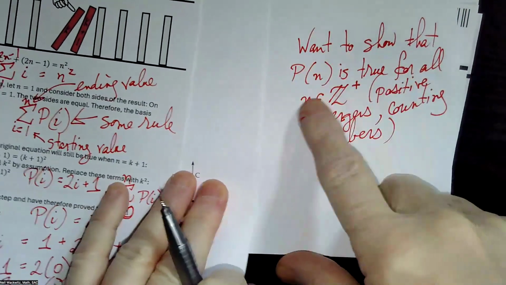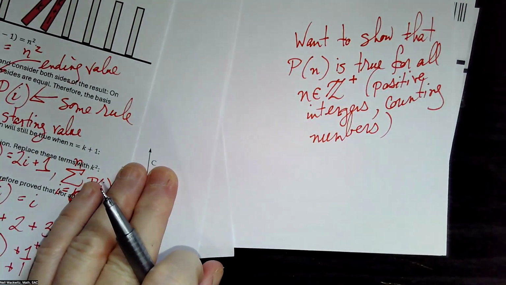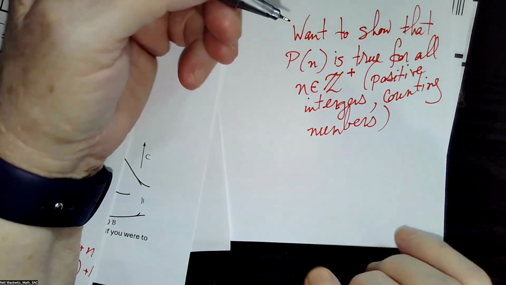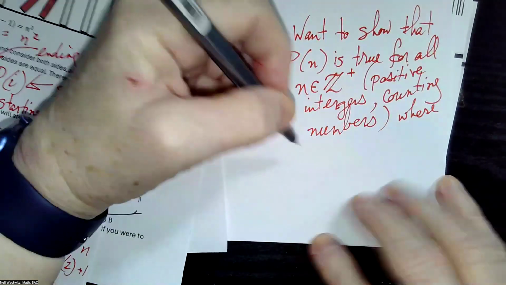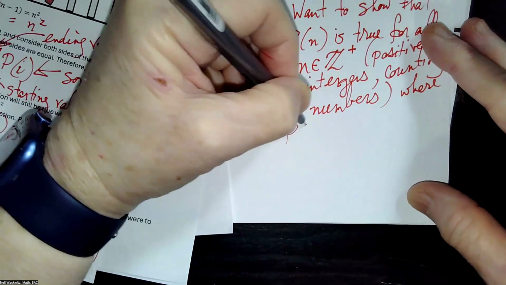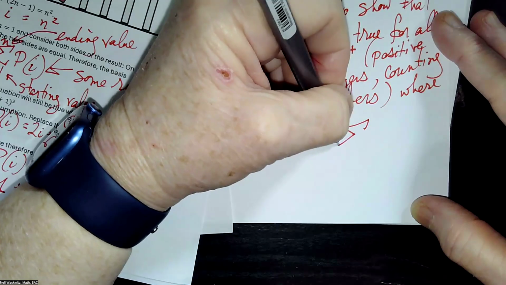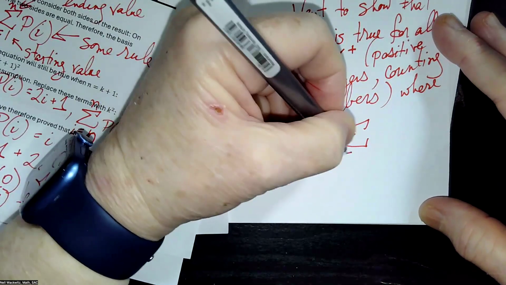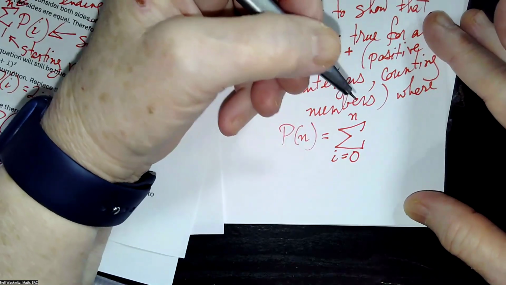So we want to show that P sub n is true for all n in Z plus, all positive integers, where P sub n is equal to the sum as i runs from 0 to n.